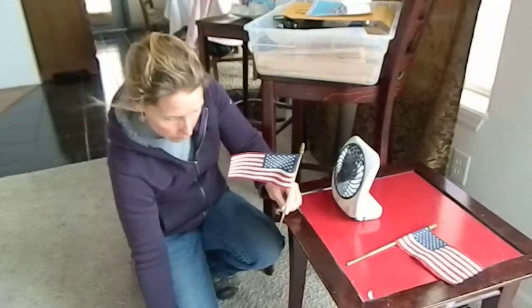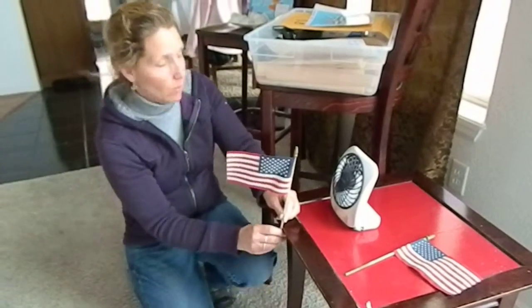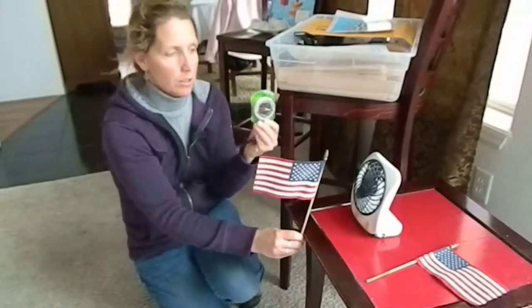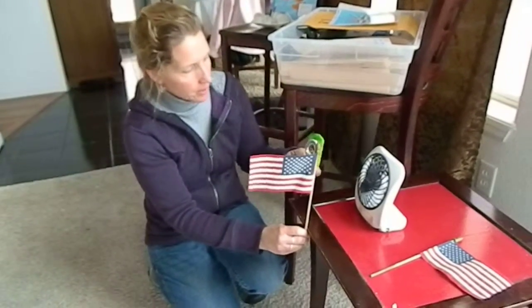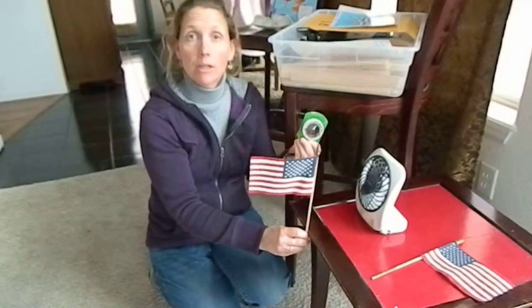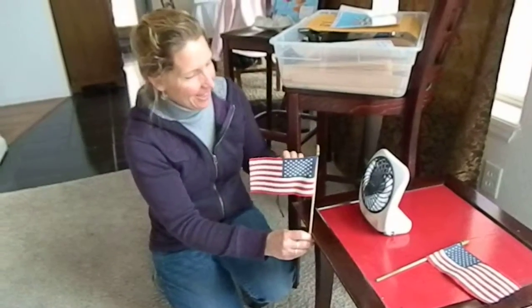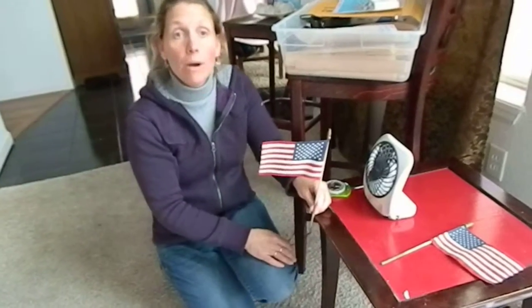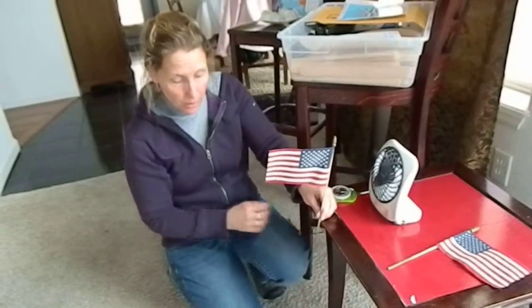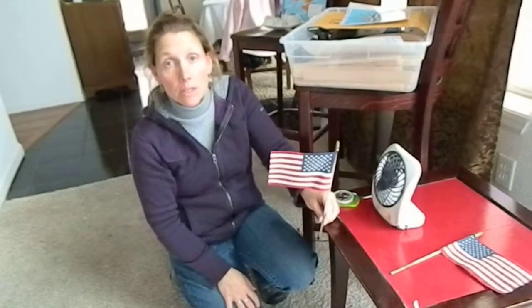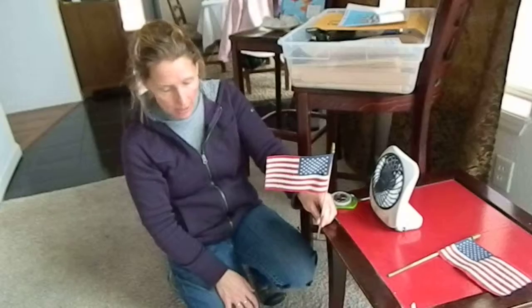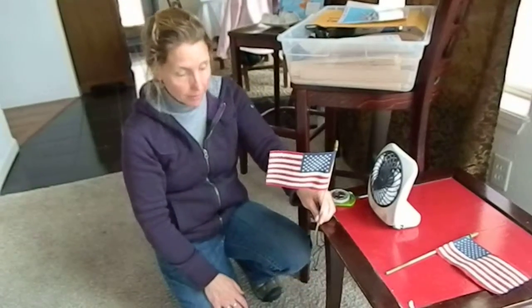So if we know what direction the wind is coming from, which we can figure out using a compass, say it's coming from the south, then you can tell what kind of weather it's going to be. For instance, if the wind is coming from the west, it usually indicates fair weather. But if it's coming from the east, it indicates a storm is on its way.